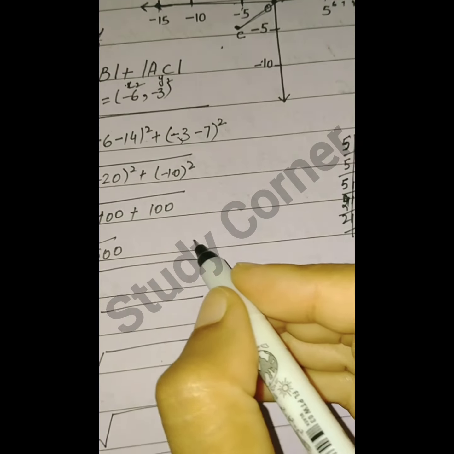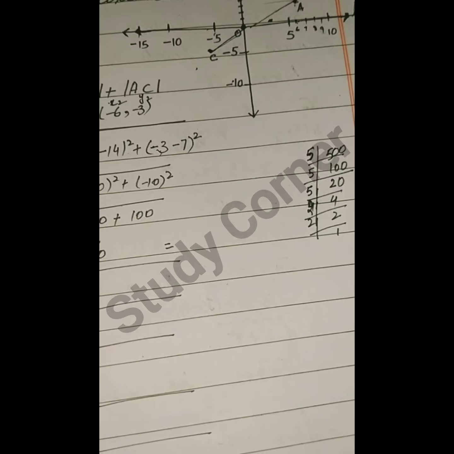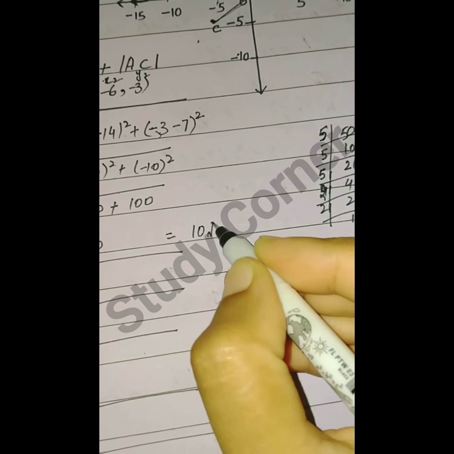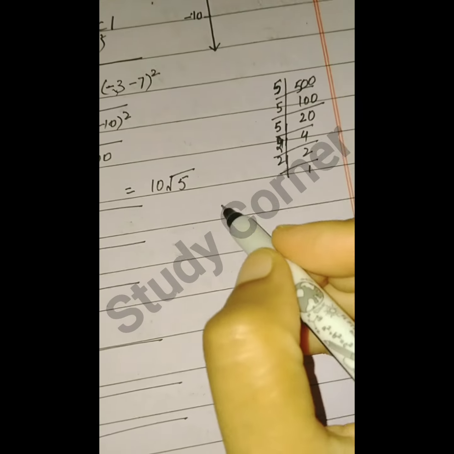So by the square root I get 10 square root of 5. Or when you simplify, you get this, and name this as equation 1.